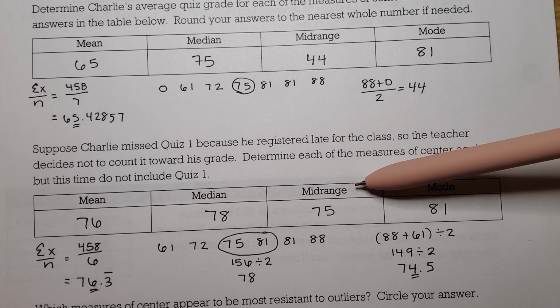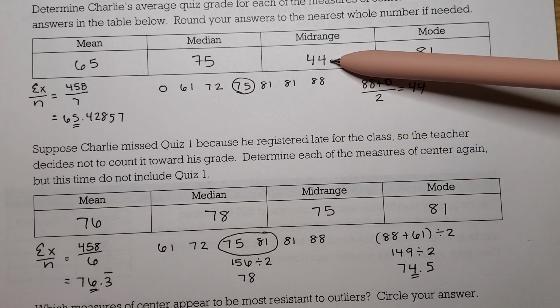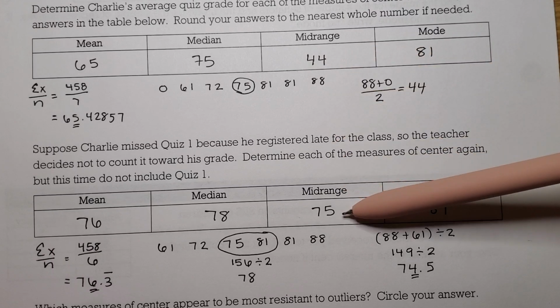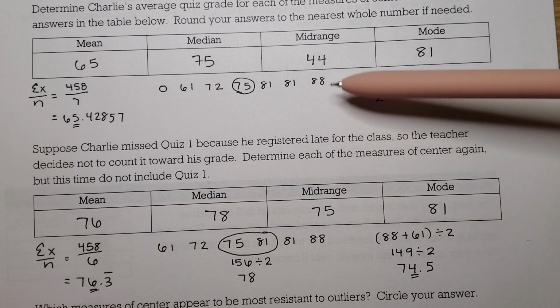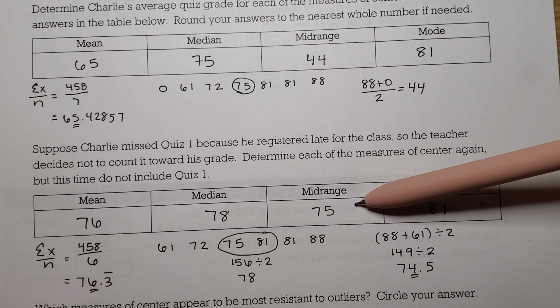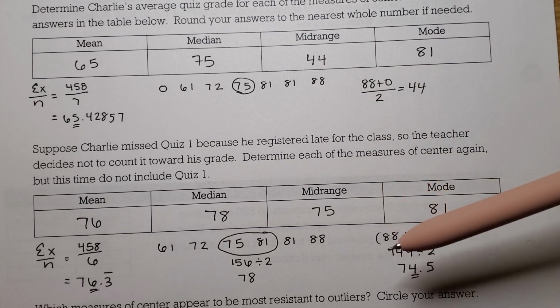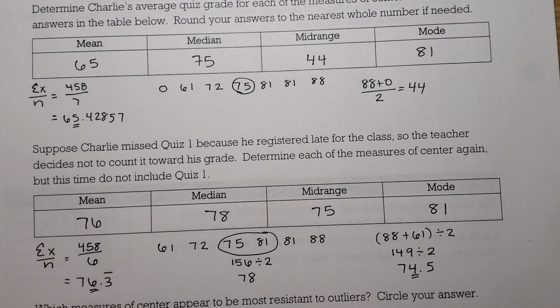The mid-range, drastic. Including that 0, we had 44. Not including that 0, we have 75. And let's see if it makes sense for the mid-range to be so hugely impacted by outliers. So when we think about the formula for mid-range, it takes the extreme values, it takes the maximum and the minimum, adds and divides. So it's based only on the extremes. And outliers are extreme values. They're really big or really small compared to the rest of the data set.